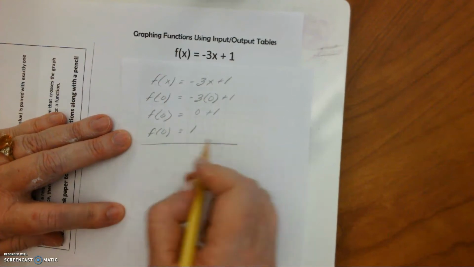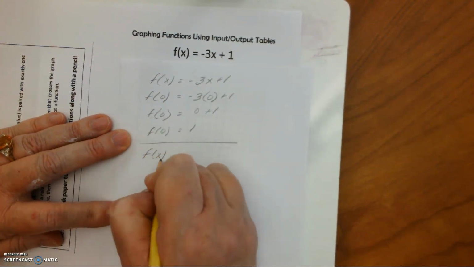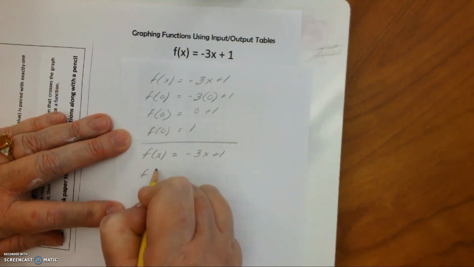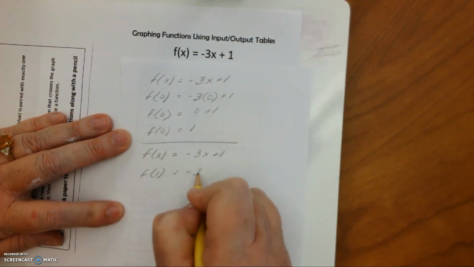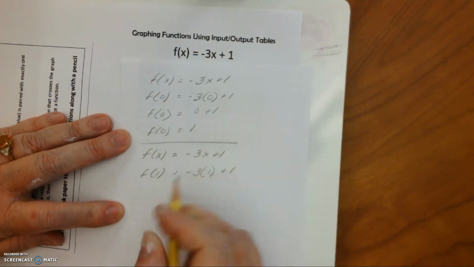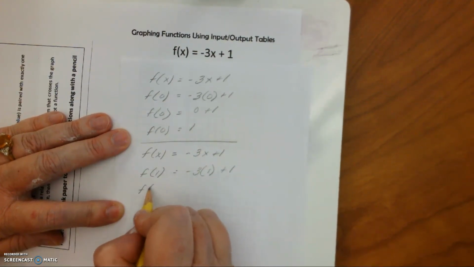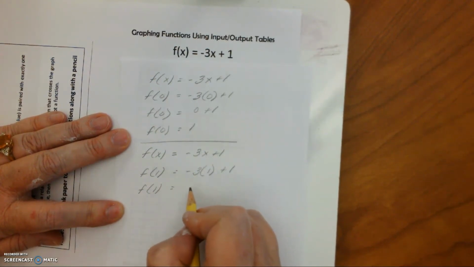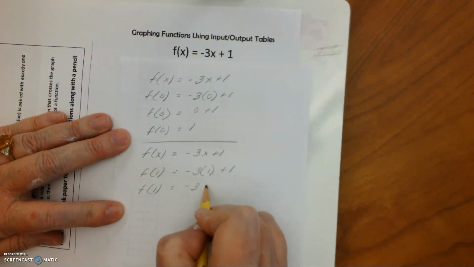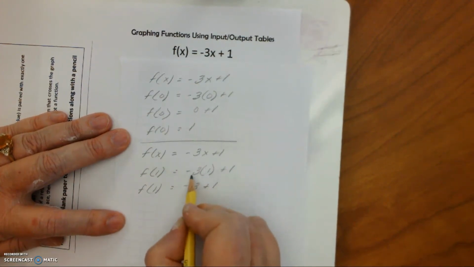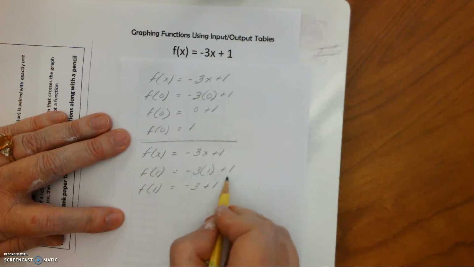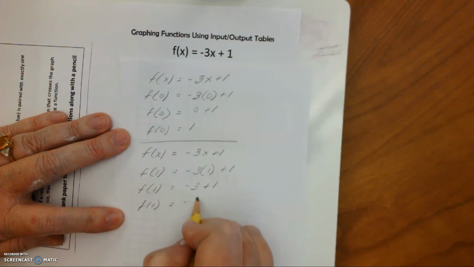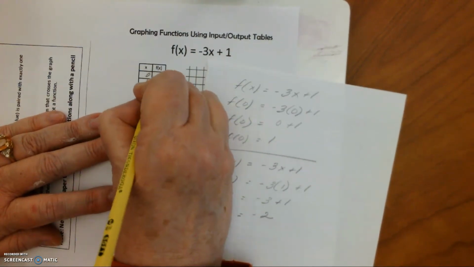So when we see the 0, we now know the function is 1. Now f(x) equals negative 3x plus 1. So function of 1 equals negative 3 times 1 plus 1. I know it seems like a lot of repetition, but if you keep it straight and organized, it makes a lot more sense. Negative 3 times 1 is negative 3, plus 1, so function of 1 equals negative 2. We put a negative 2 here.